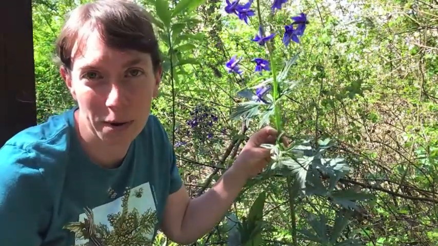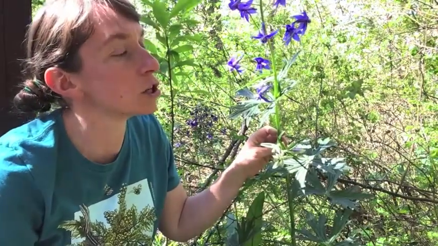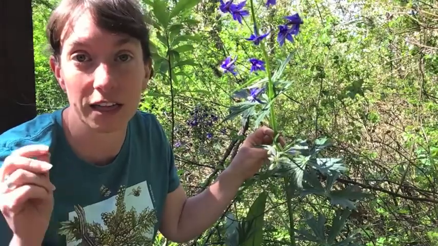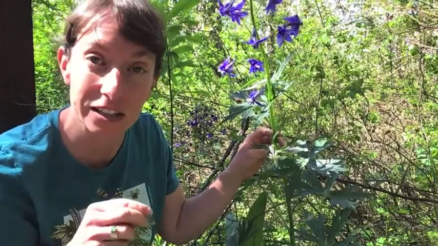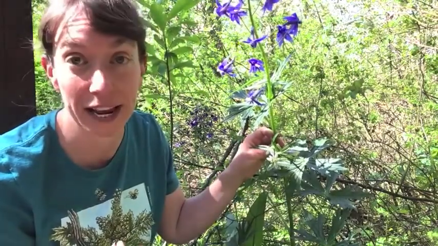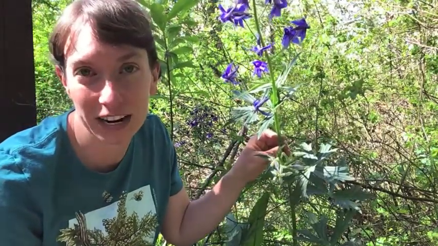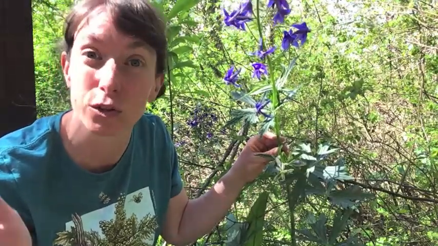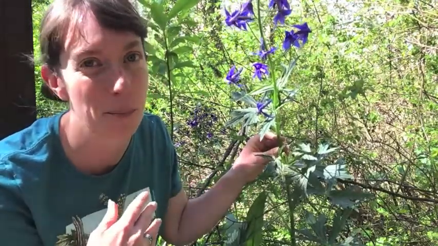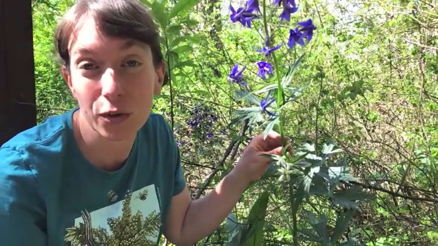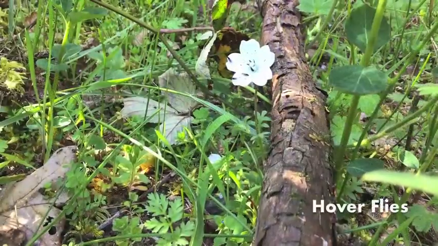Let's talk a little bit about pollinators. So we looked at the parts of the flower, but in order for the pollen to get onto the pistil so that the flower can make fruit and seeds for the plant, you need a pollinator, at least for most plants. Some plants actually just use the wind to help pollinate them. We'll see some of those later, but a lot of them use pollinators. So that's usually an animal.